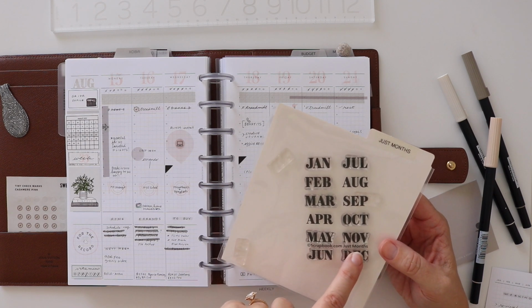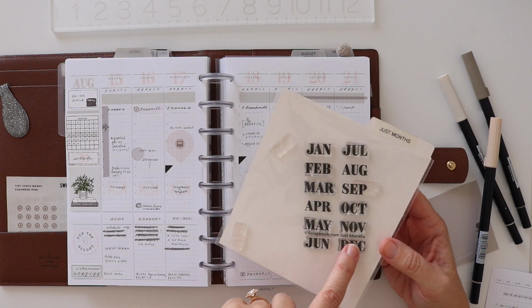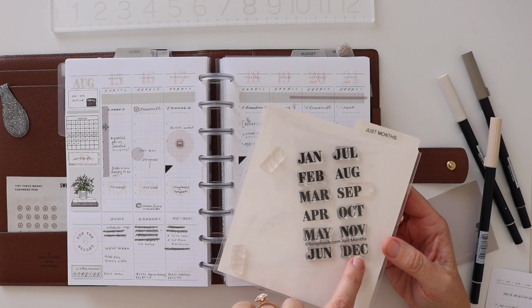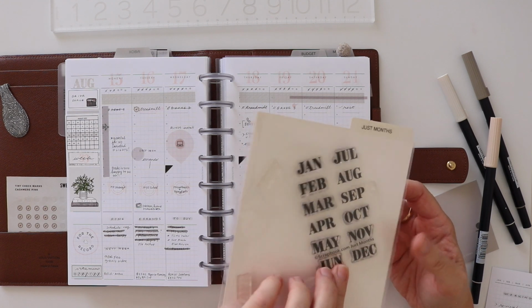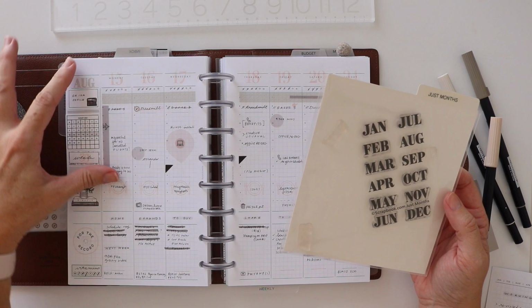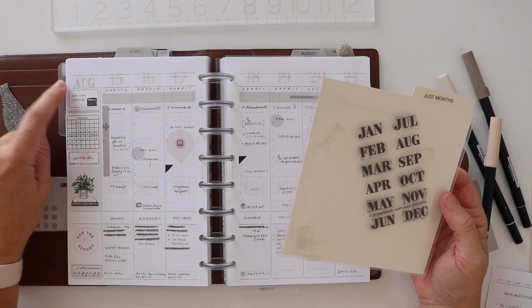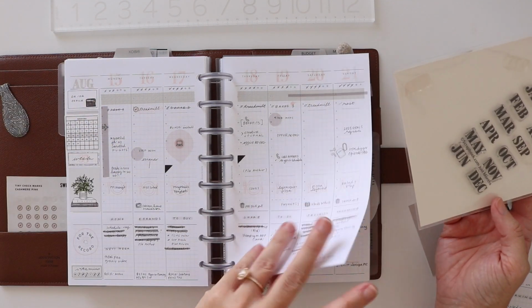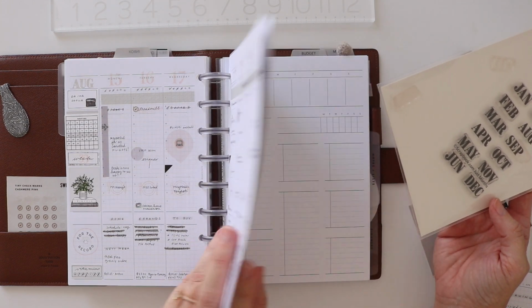It's called Just Months, and like I said, they're $10 or less. I think they were just around $7.50 this month on sale. So that's kind of a good little deal, something that I use on repeat in my planner. They fit really nicely in this particular insert, but I think I even use them later in my other pages.